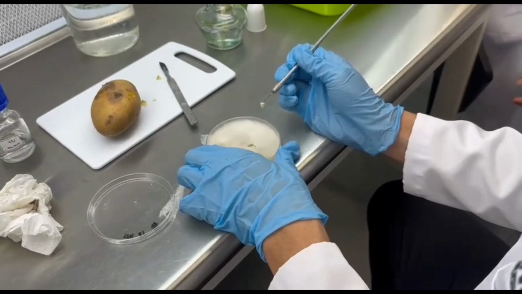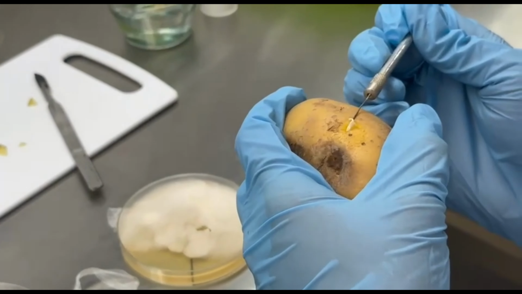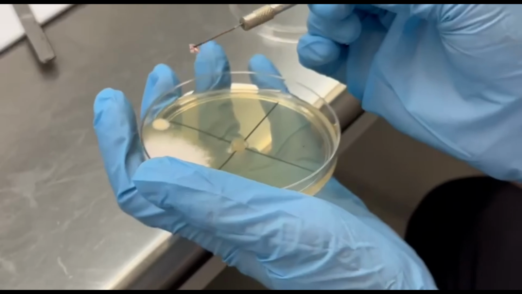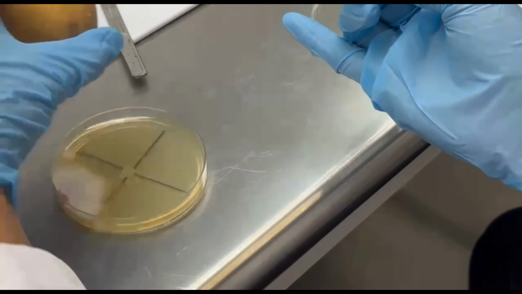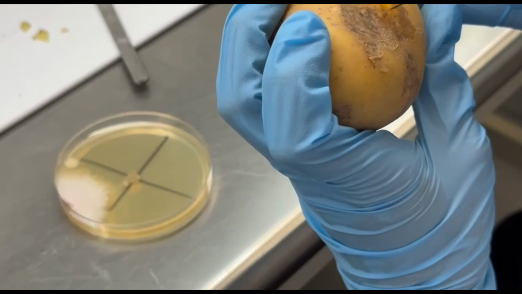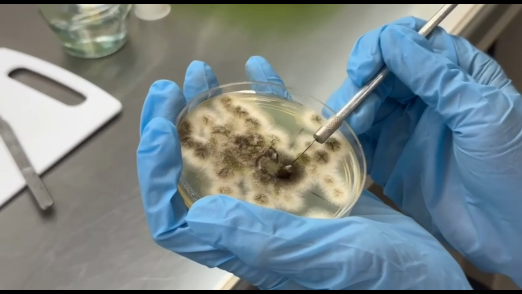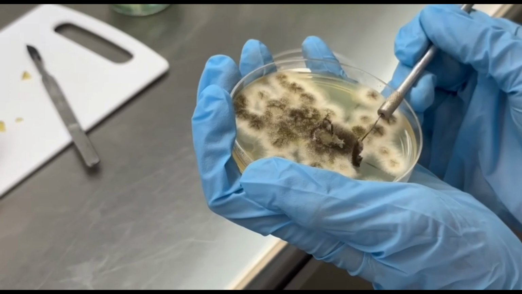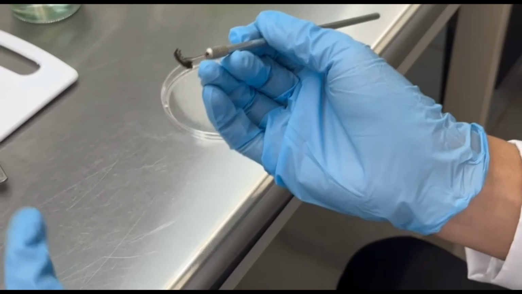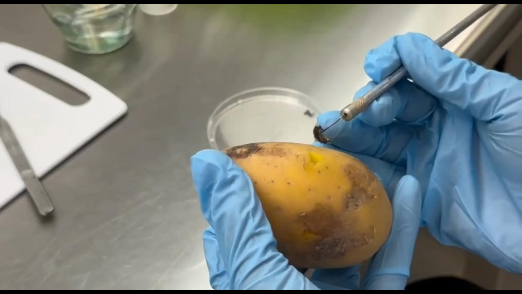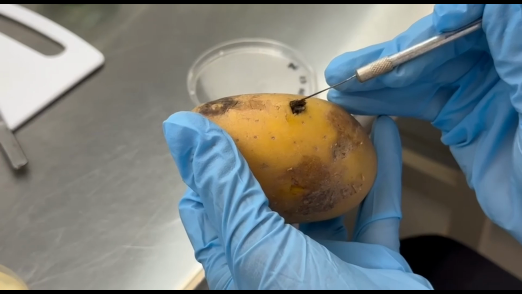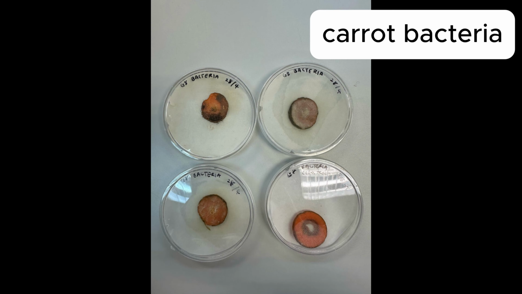A healthy potato tuber was inoculated with the microorganism by inserting the small piece of agar with the fungus into it. The results were as follows.